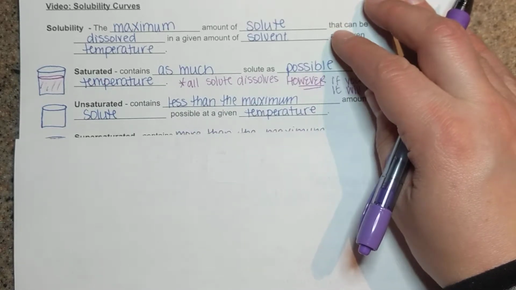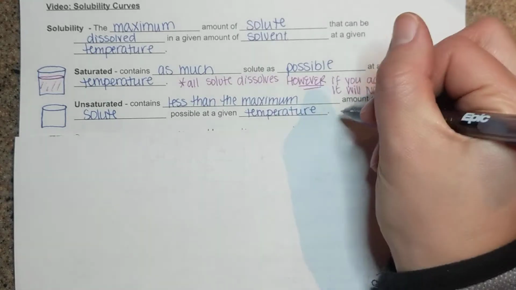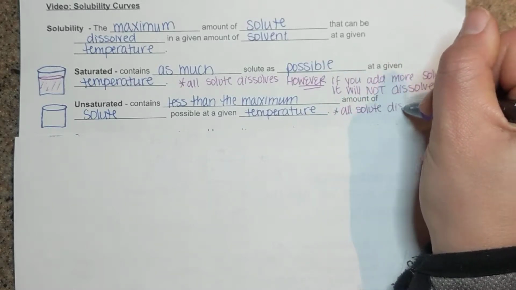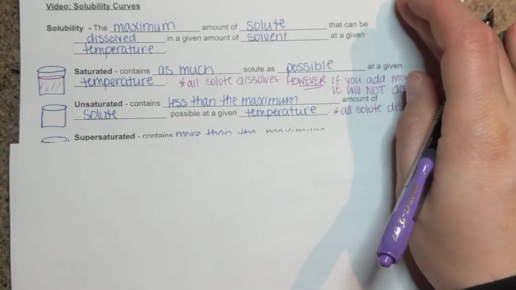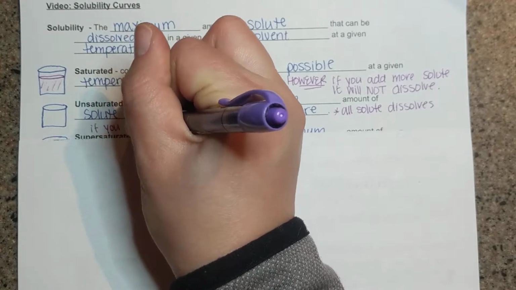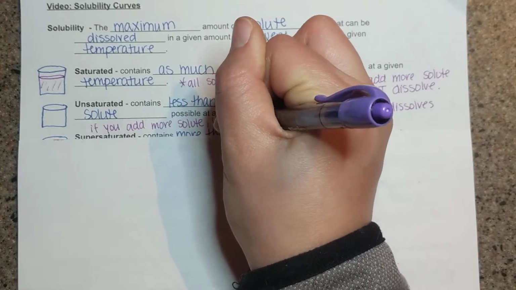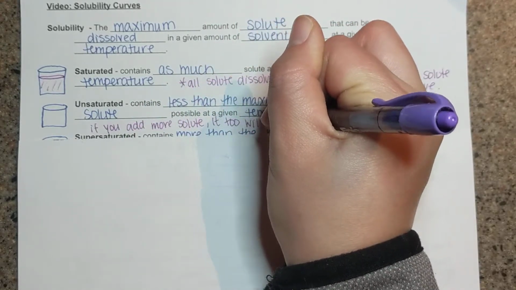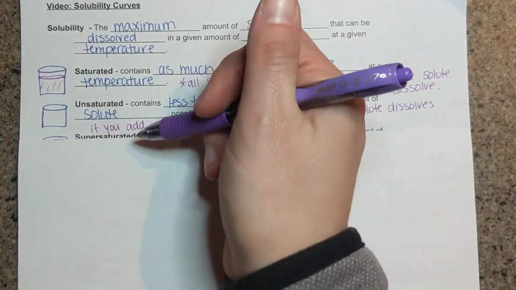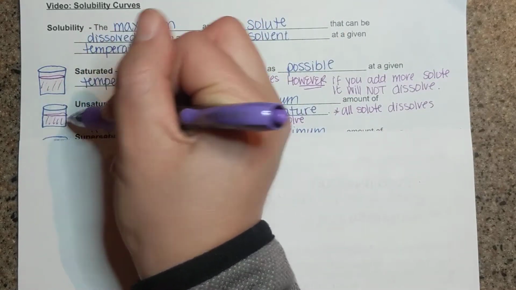An unsaturated solution contains less than the maximum amount of solute possible at a given temperature. Here again, all my solute dissolves. And if you add more, it too will dissolve. This will look similar to a saturated solution, so looking at them you couldn't tell them apart. Here again it would be a clear solution and everything would be dissolved.